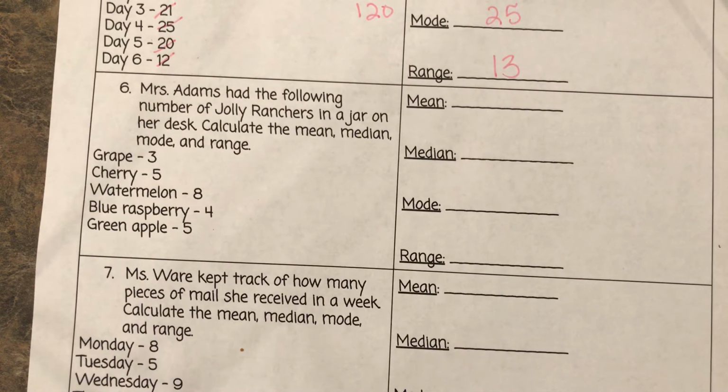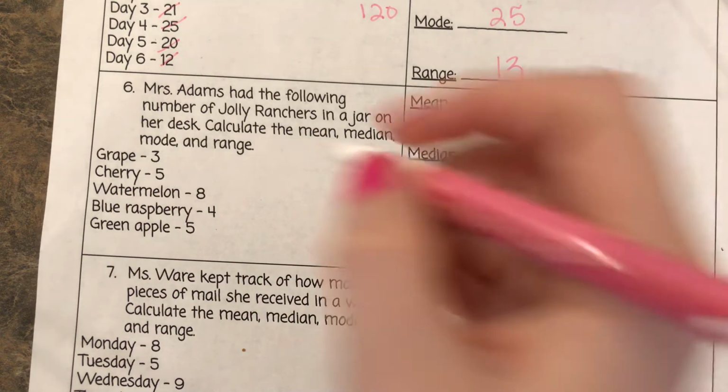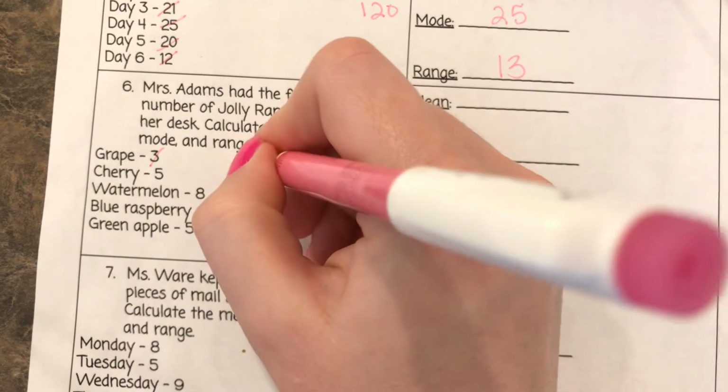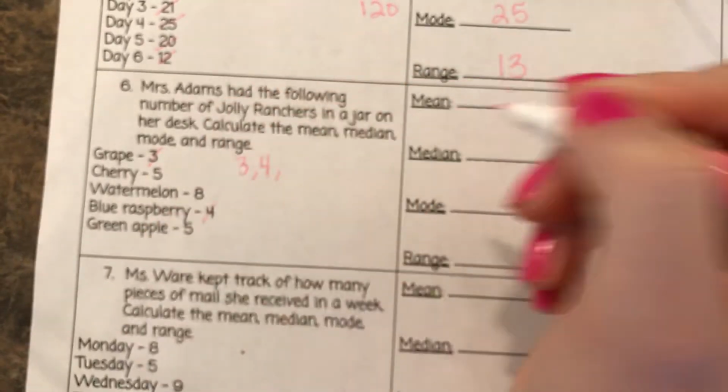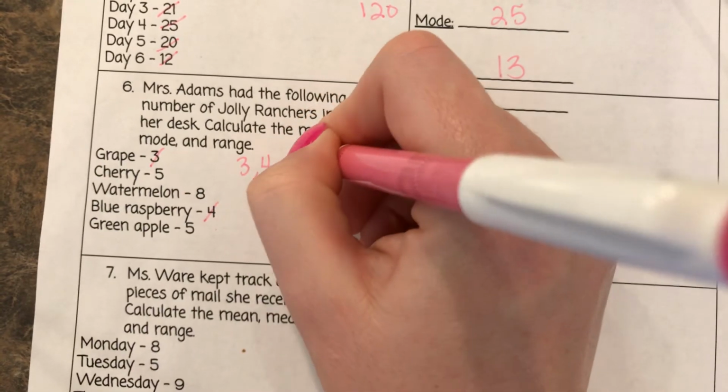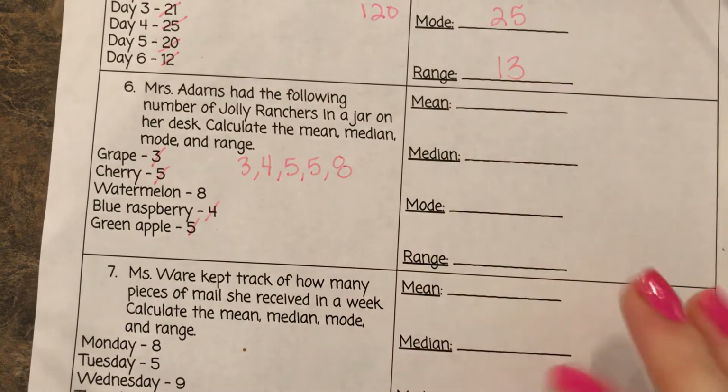All right, Miss Adams had the following number of Jolly Ranchers in a jar on her desk. Calculate the mean, median, mode, and range. So let's put our numbers in order first. So it looks like grape is the smallest number with 3. We have 4, 5, and 5, and 8.